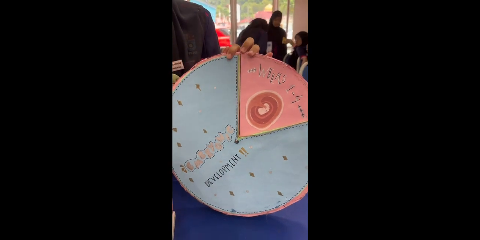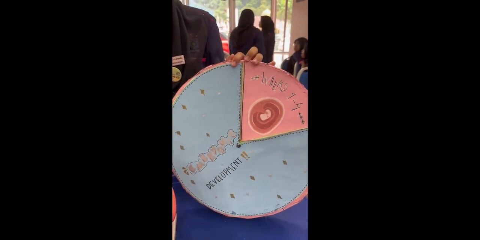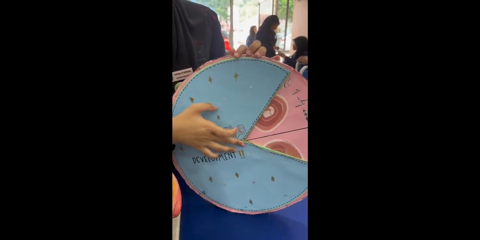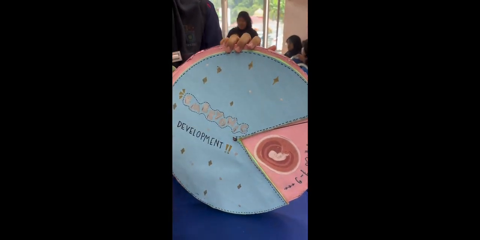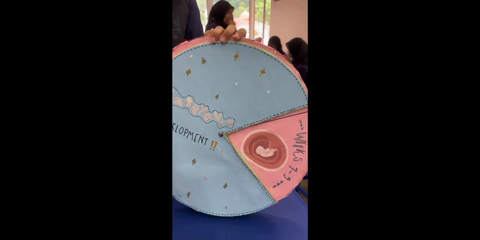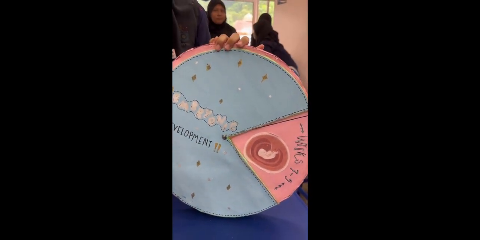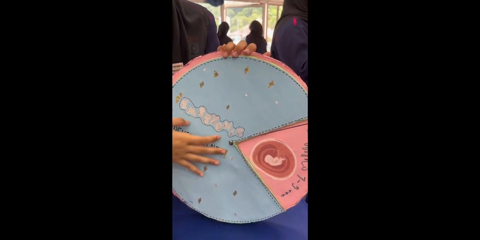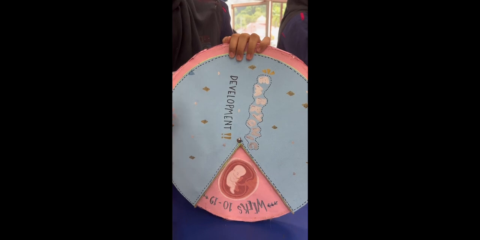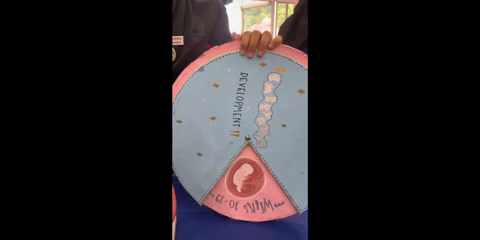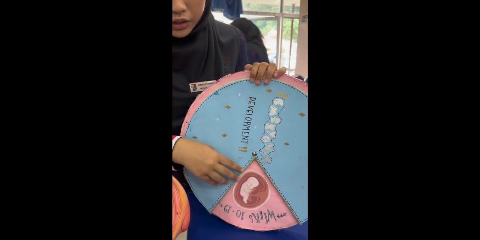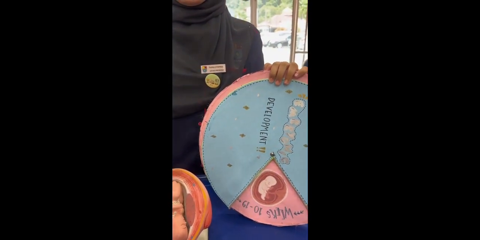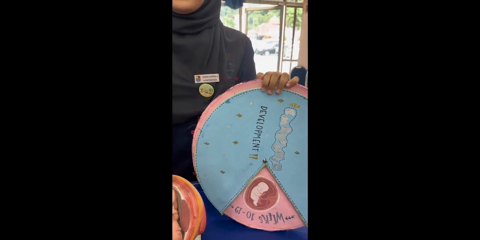Weeks 1 to 4, the embryo will start to form hands and feet. After that, weeks 7 to 9, the organs, which are fingers, ears, and also nose, will start to be visible when we do an ultrasound check. Weeks 12 to 19, the embryo will look like a baby, and then the embryo will be known as a fetus.